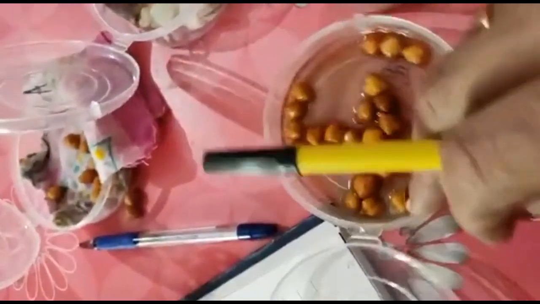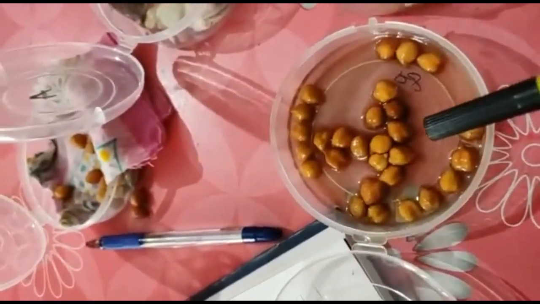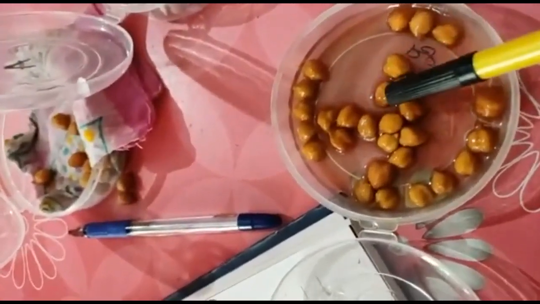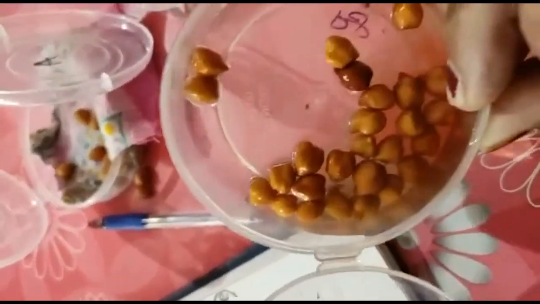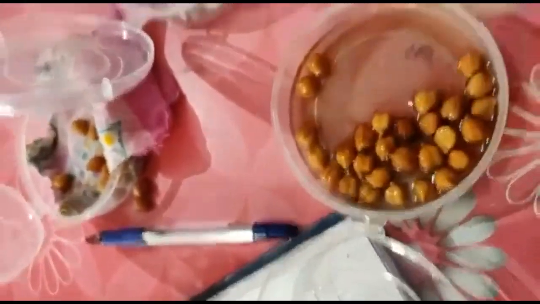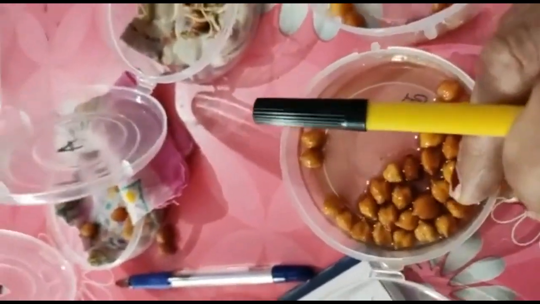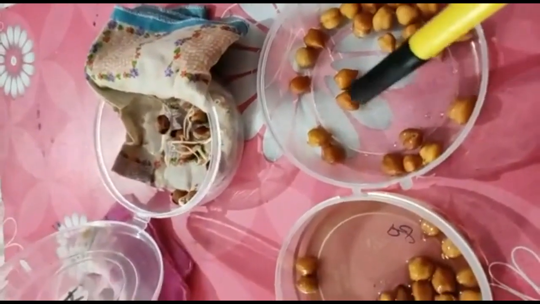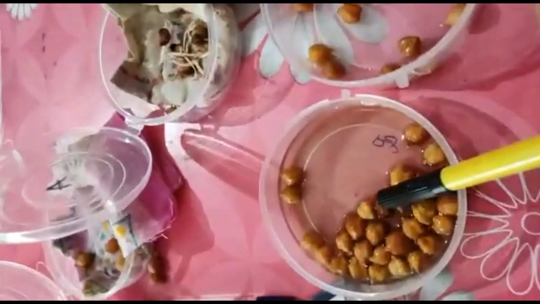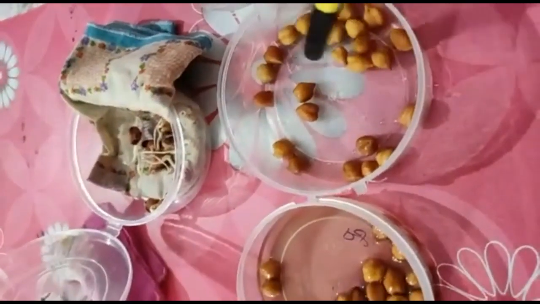Now in jars A, B and C, there will be some seeds of red gram, but we poured some water into it. Look at this, water is poured into it. Okay, this is plain, but this is filled with water. The difference is this is plain without water, this is the red grams filled with water, and this is the red grams without water.